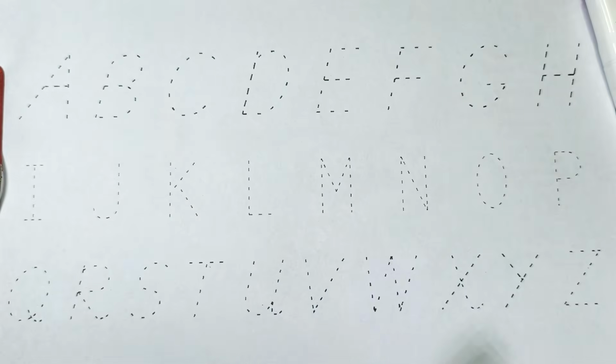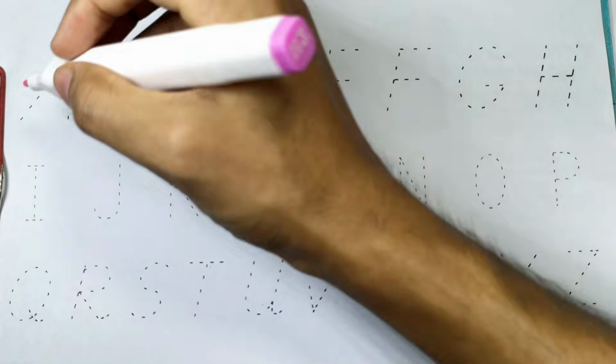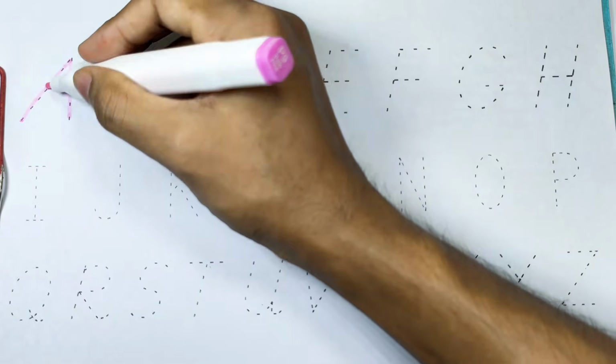Today we're writing capital letter alphabets A to Z. A, B, C, D, E, F, G, H, I, J, K, L, M, N, O, P, Q, R, S, T, U, V, W, X, Y, and the last one is Z. Now start writing capital letter alphabets A to Z. First we're writing the alphabet of A. Now we are using the color of pale pink color.